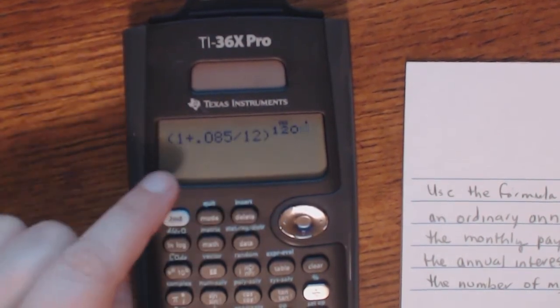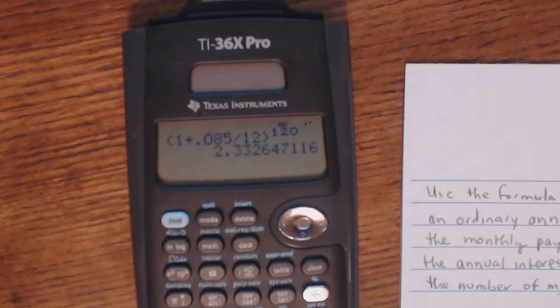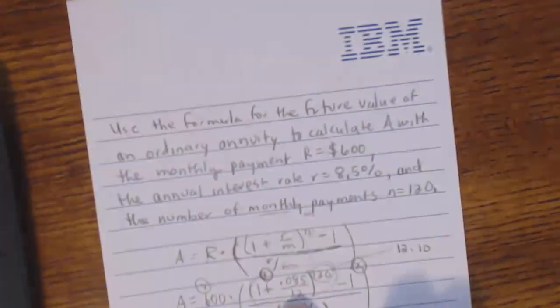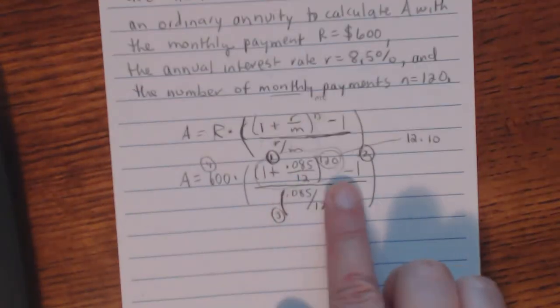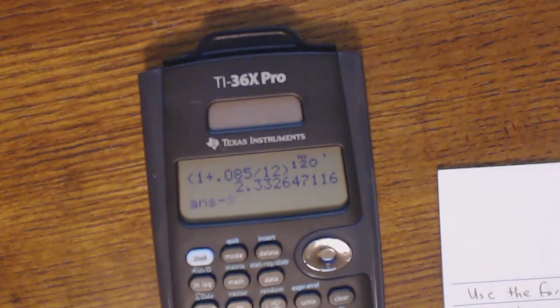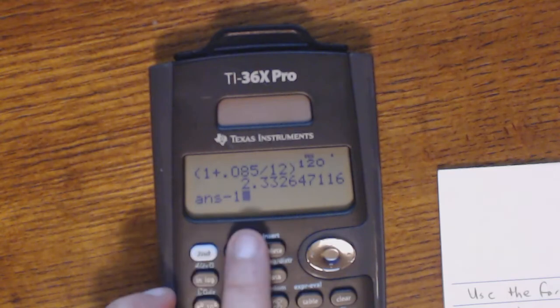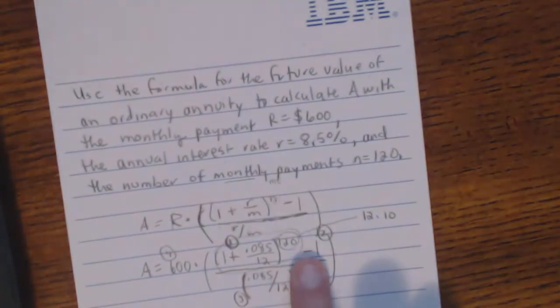All right, so 1 plus 0.085 divided by 12 to the 120, let's hit enter. Okay, and that's this part. Now we're going to do minus 1. So all you have to do is hit minus 1, and it'll take this answer and subtract 1. Hit enter. And so now you just did the top part.